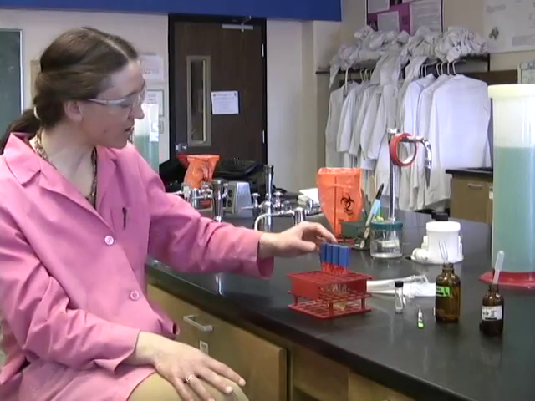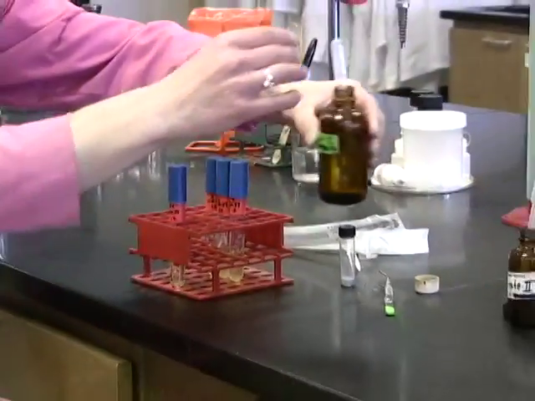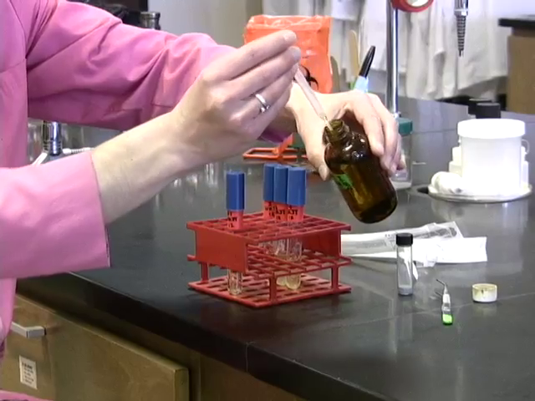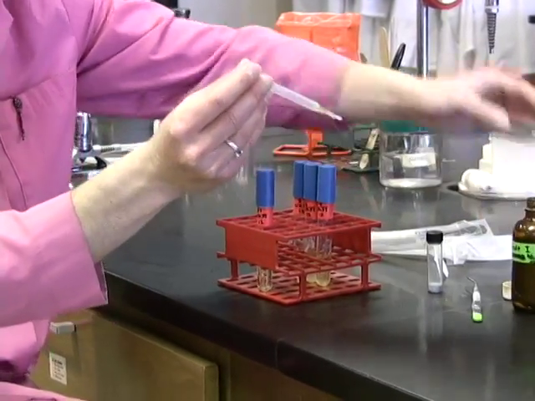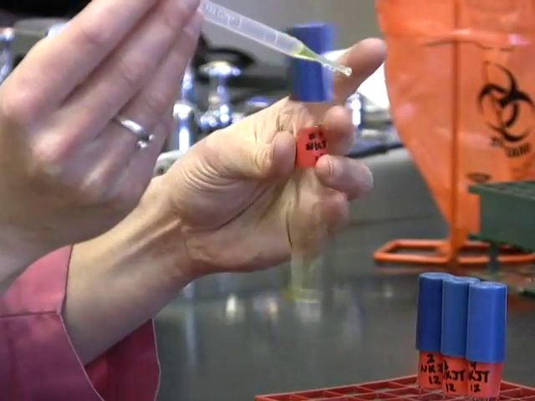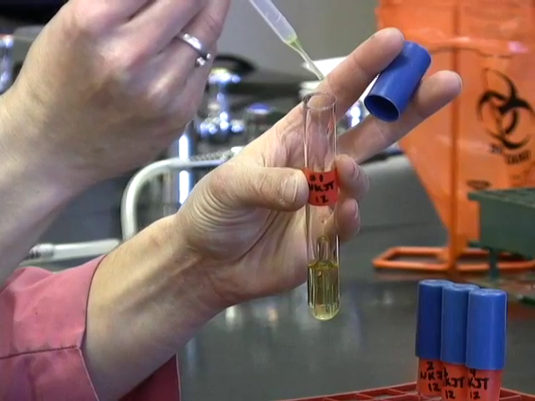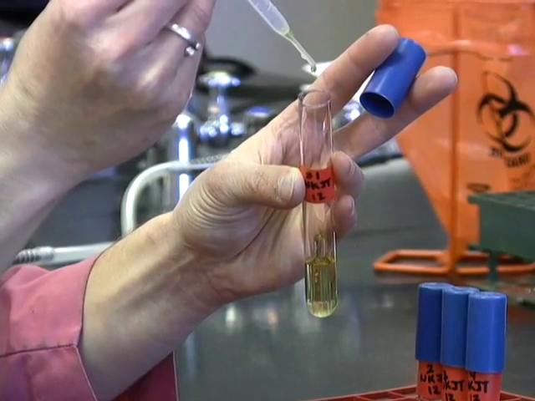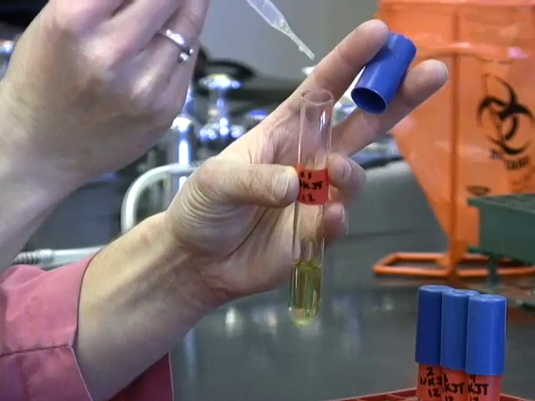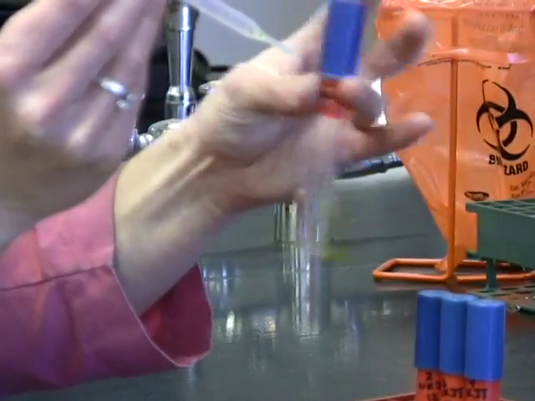So let's start out with a tube from your previous examples, and we're going to add about 7 drops of nitrate 1. Give that a little bit of a mix.